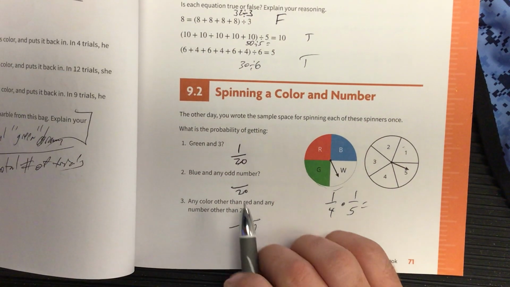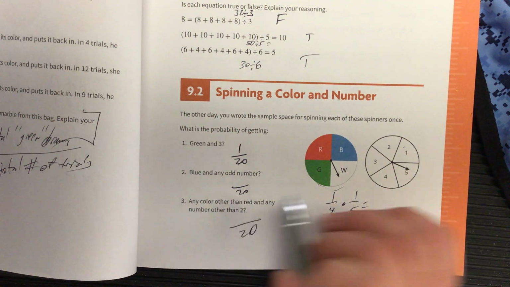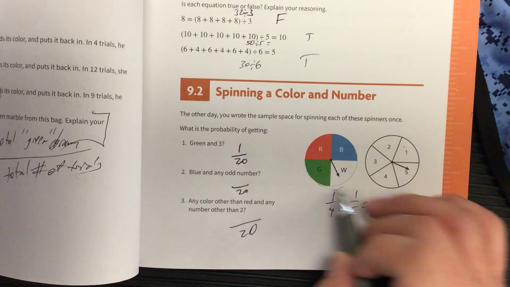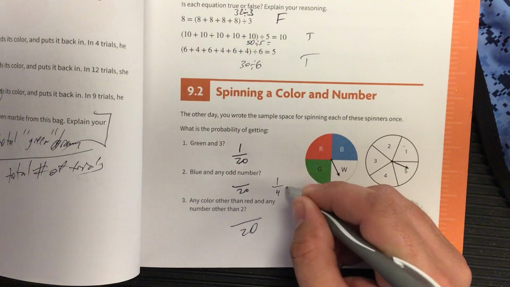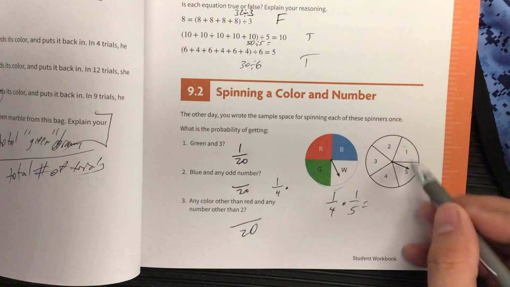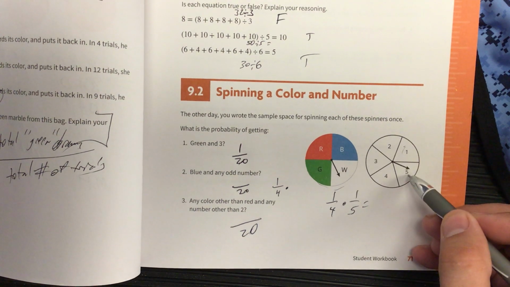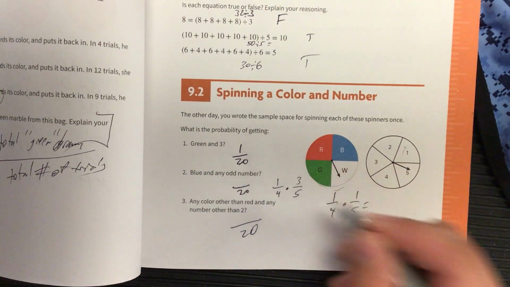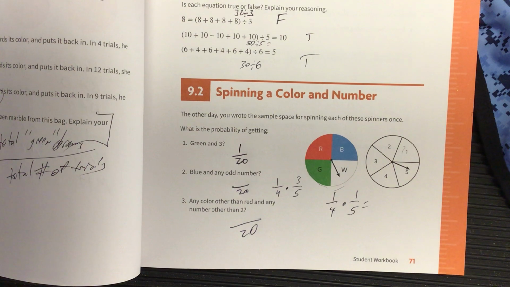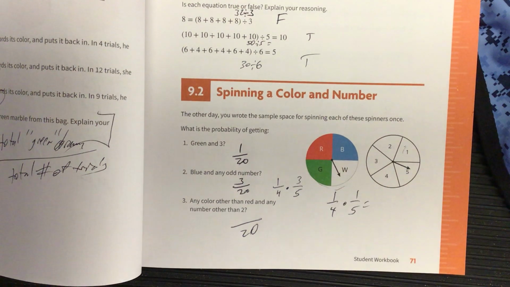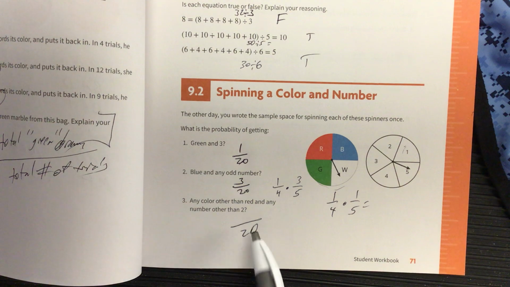Next one. Probability of getting a blue and any odd. So how many blues are there? 1 out of 4. How many odds are there? 1, 3, and 5. That's 3 odds out of 5. So what do you think that one's going to be? 3 out of 20. Can that be reduced? Okay. Cannot.